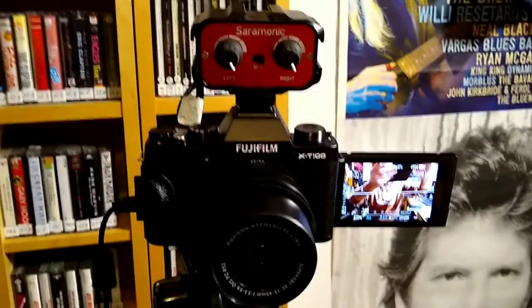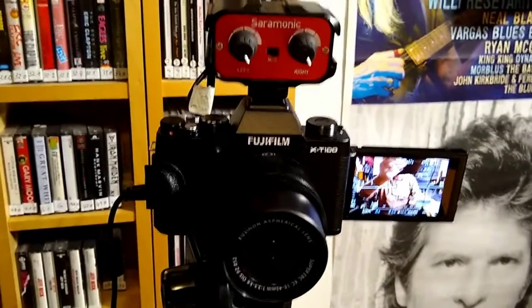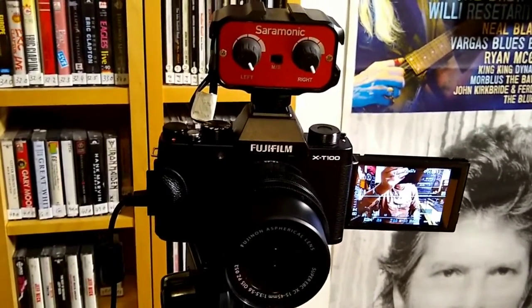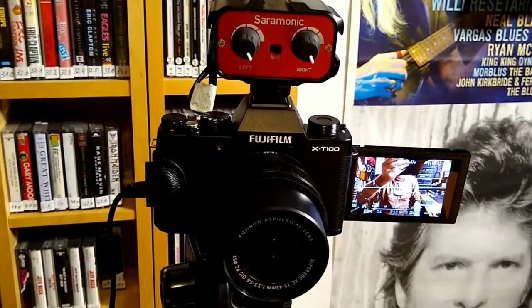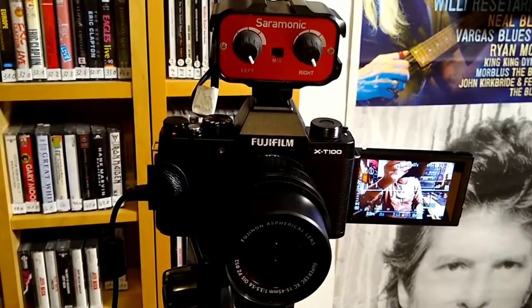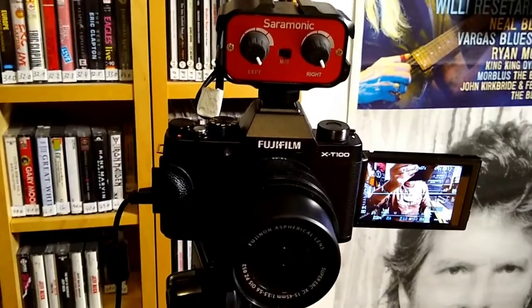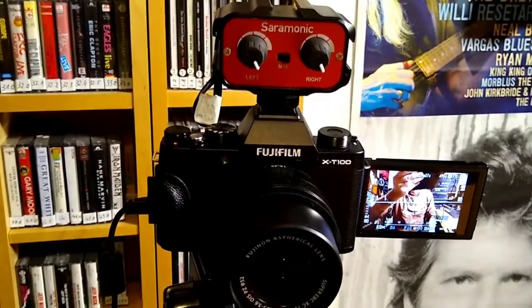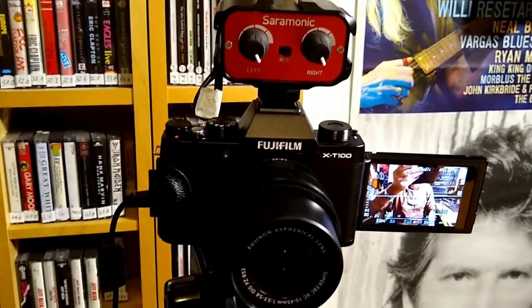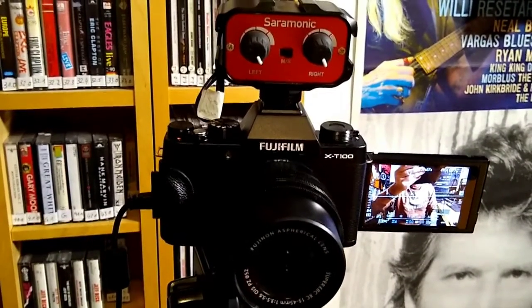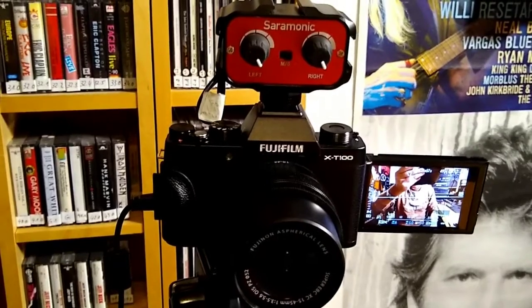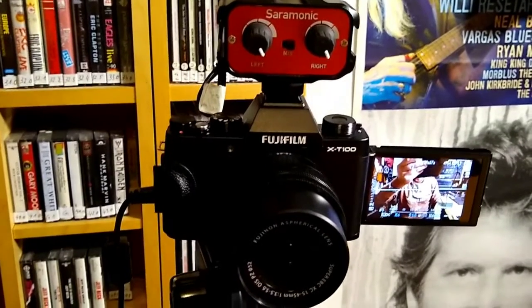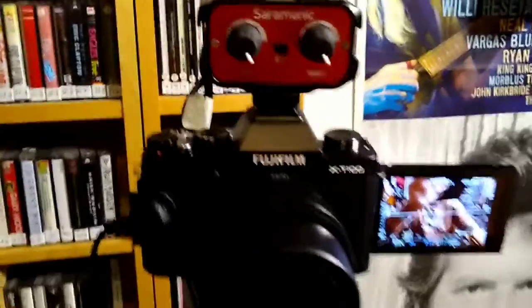Nowadays there's no need to use a camera like this. Most smartphones or tablets have a very good camera built in. I use this Saramonic adapter where I can plug in microphones. For the normal voice I use the lavalier, a small microphone.